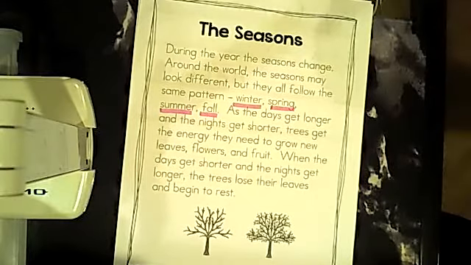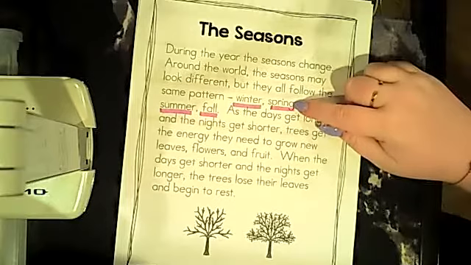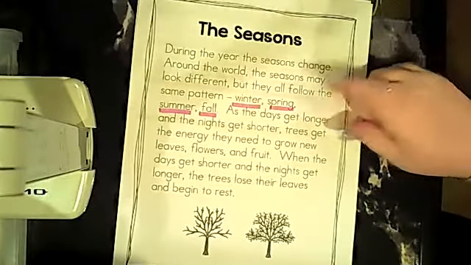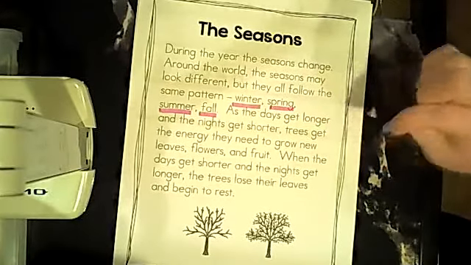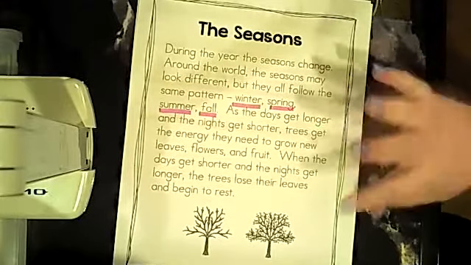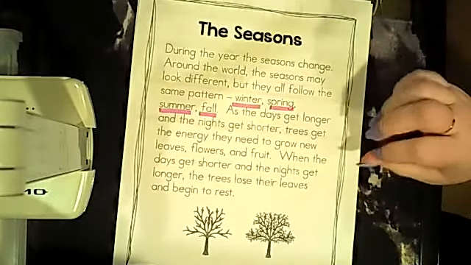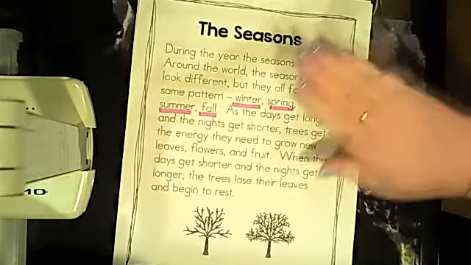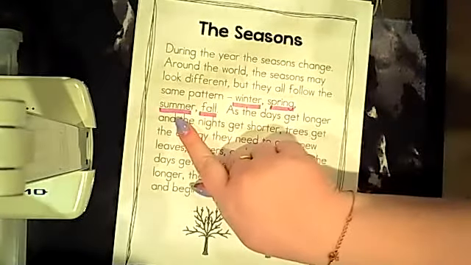Usually there might be ice. It's really cold. You're wearing a winter jacket, all those things. Spring is right after winter when it starts to get just a little bit warmer. The snow is melting. The ice is melting. Things are starting to bloom. But then right after spring, we go to summer.